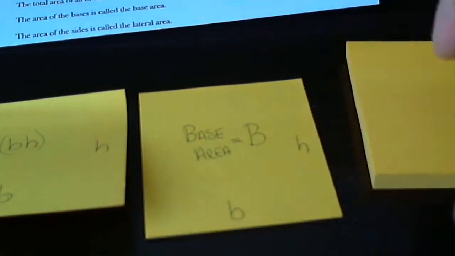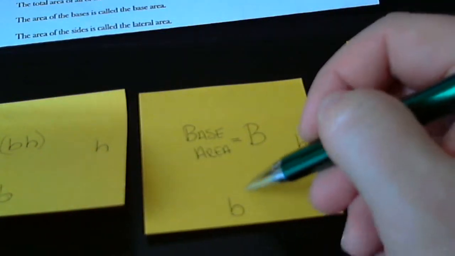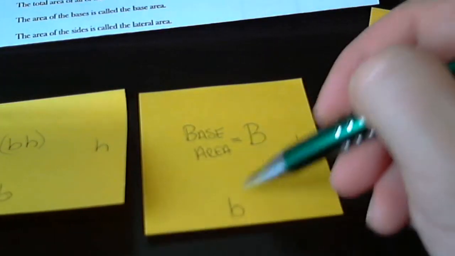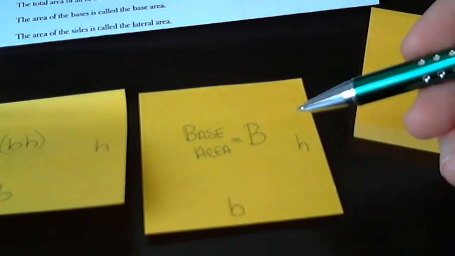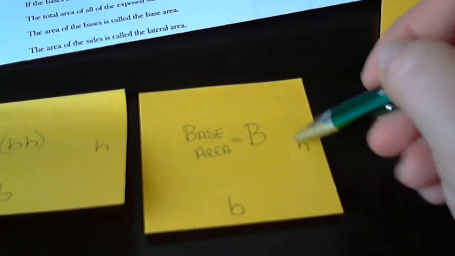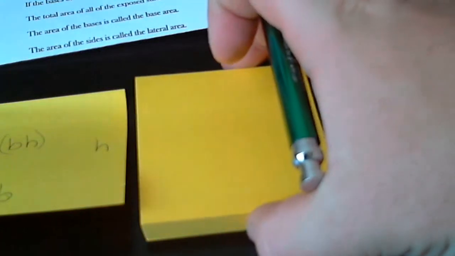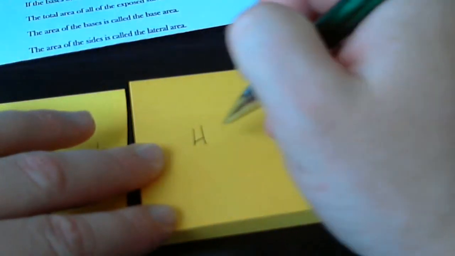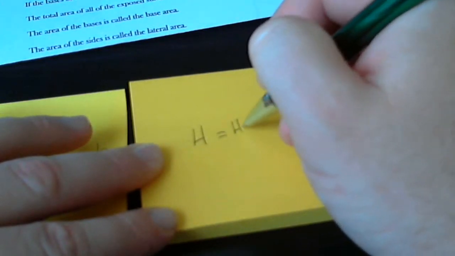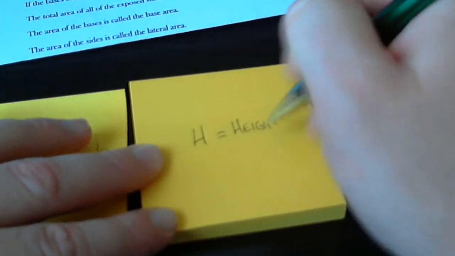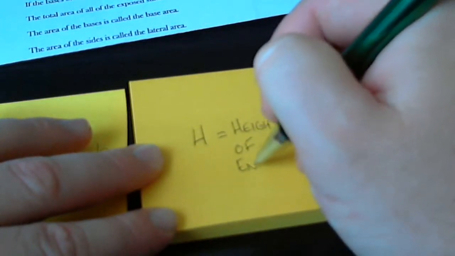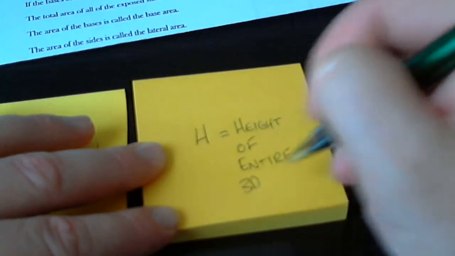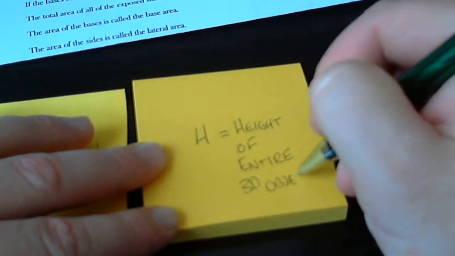So let's not get base of a 2-dimensional figure and base area, capital B, confused with one another. Similarly, let's not get h confused with the height of the entire object, which would be capital H, the height of the entire 3-dimensional object.